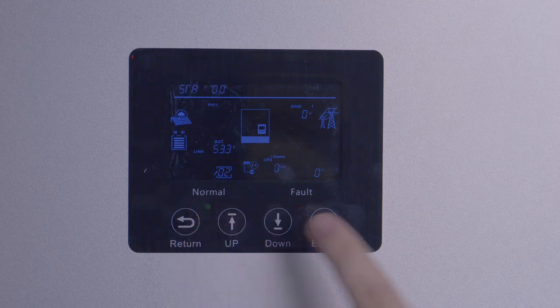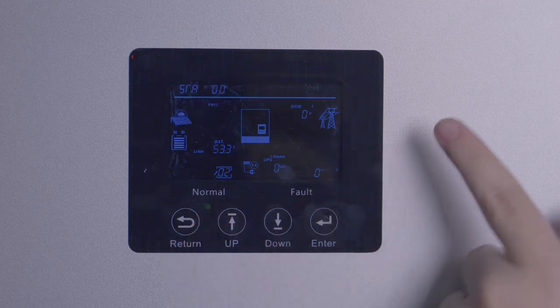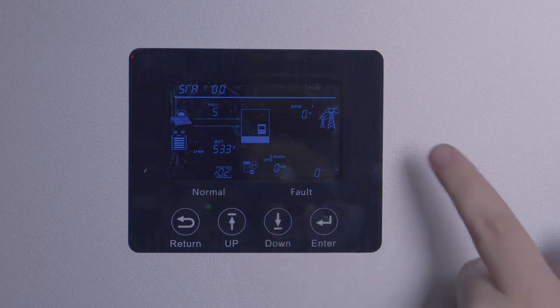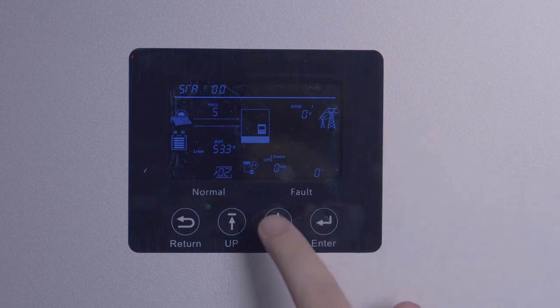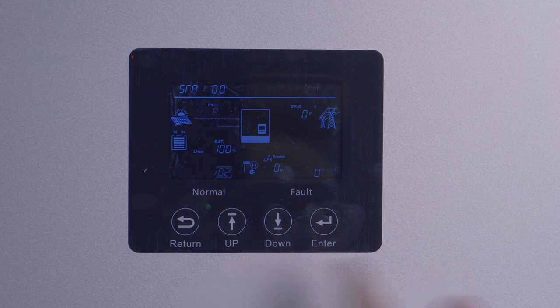Setting 2, PV input, determines whether your PV will input as separate strings or if you will combine them into a single input. This defaults to separate MPPTs, which is the most efficient method unless you have a single large combined array running into one input.